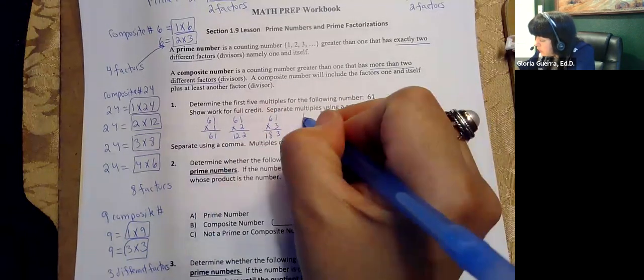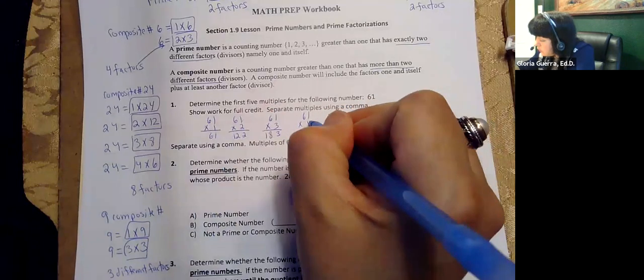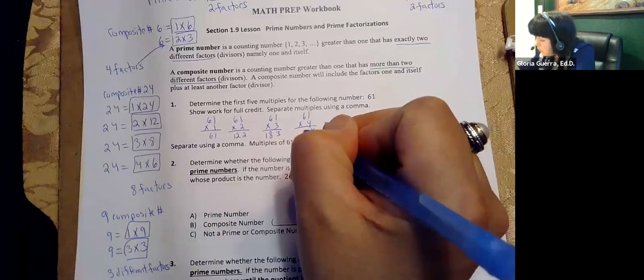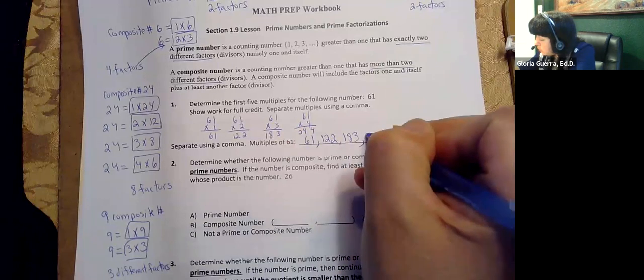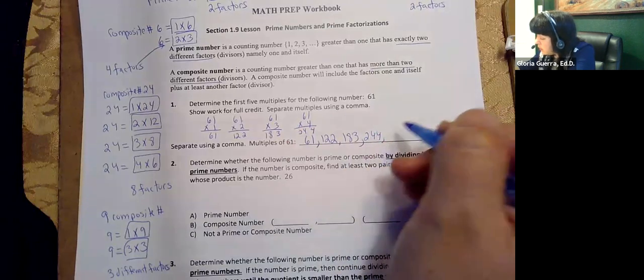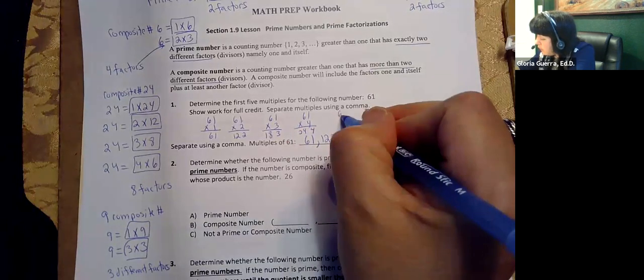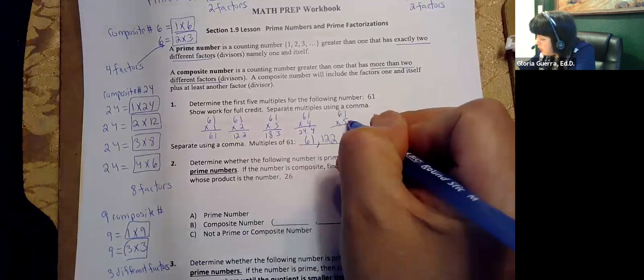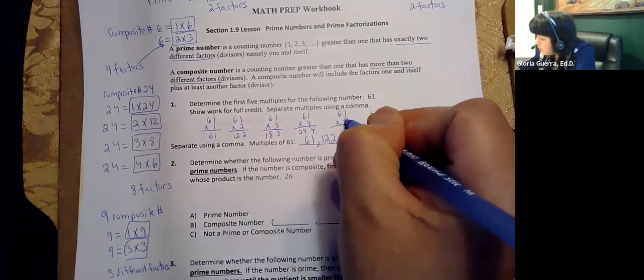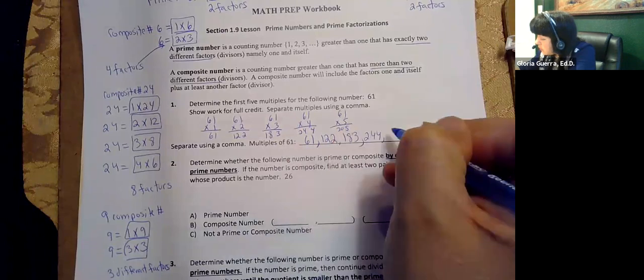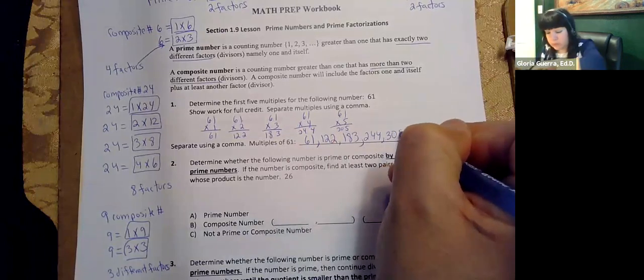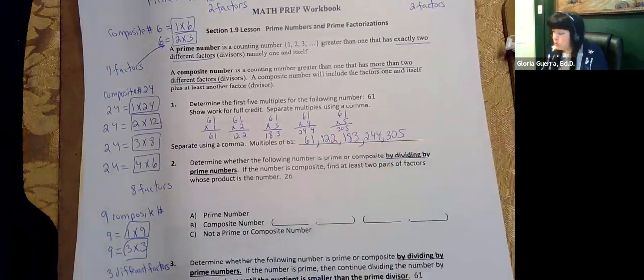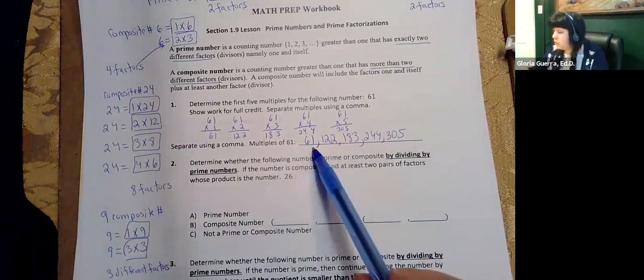61 times 4: 1 times 4 is 4, 6 times 4 is 24, so it's 244. And then 61 times 5: 1 times 5 is 5, 5 times 6 is 30, so that looks like 305. You have 61, 122, 183, 244, and 305. And just double check, like 1, 2, 3, 4, 5.